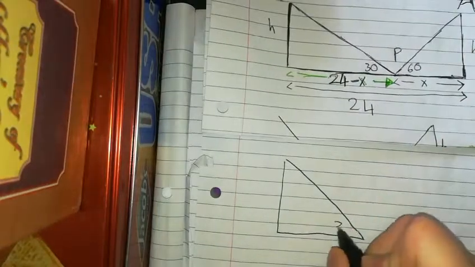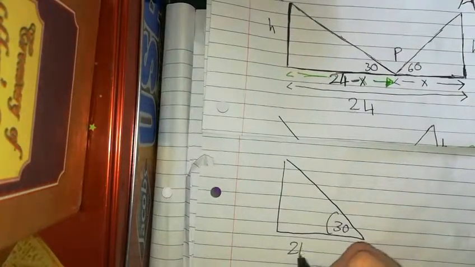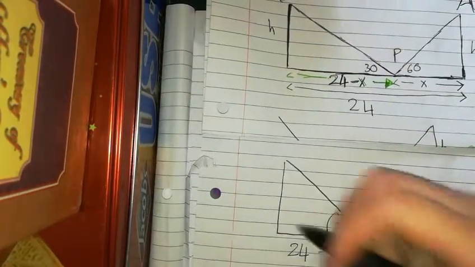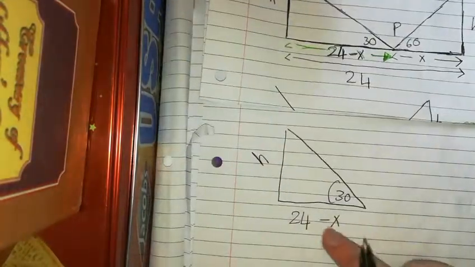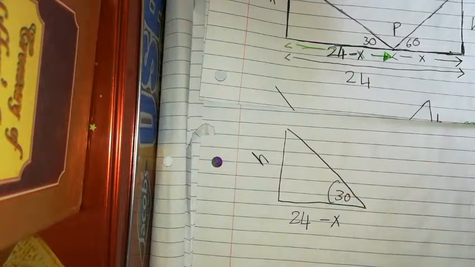So that's 24 take x. So say if I draw out this triangle here, I can do the exact same as I did in the last part, and then we'll have two values of h in terms of x, and we should be able to let them equal. So 24 take x, this is h, this is my angle.